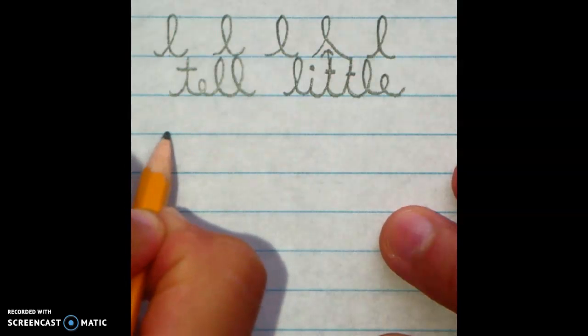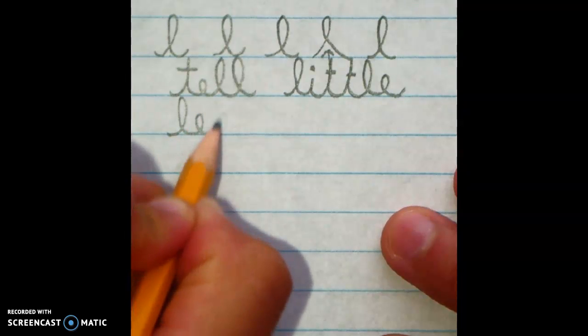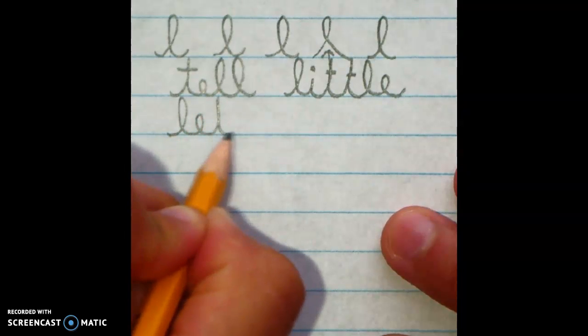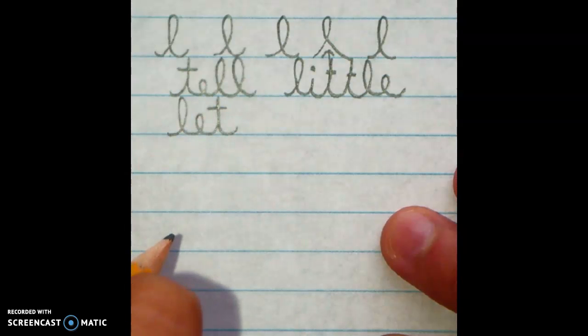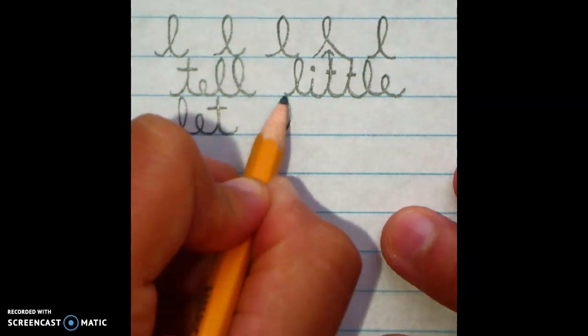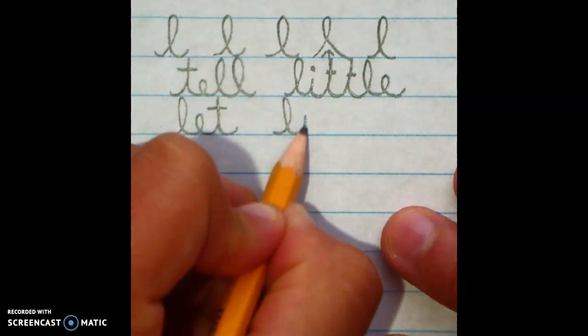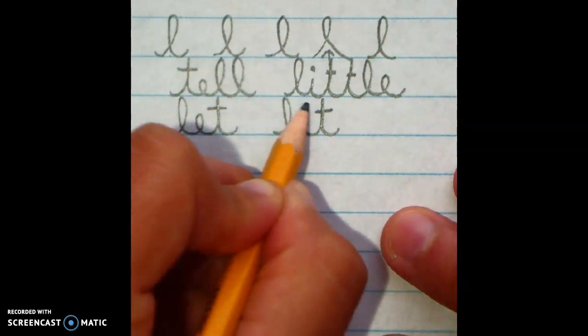Let. L, E, T, all the way to the top, retrace, cross your T. Lit. L, I, T. Cross your T, dot your I.